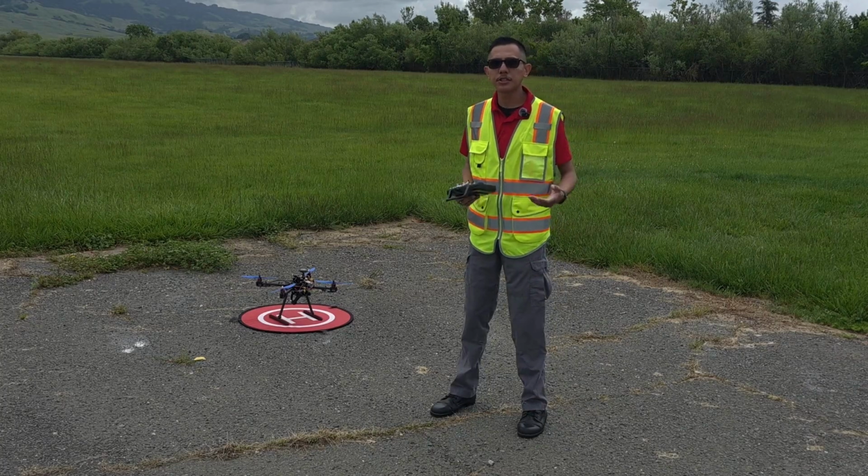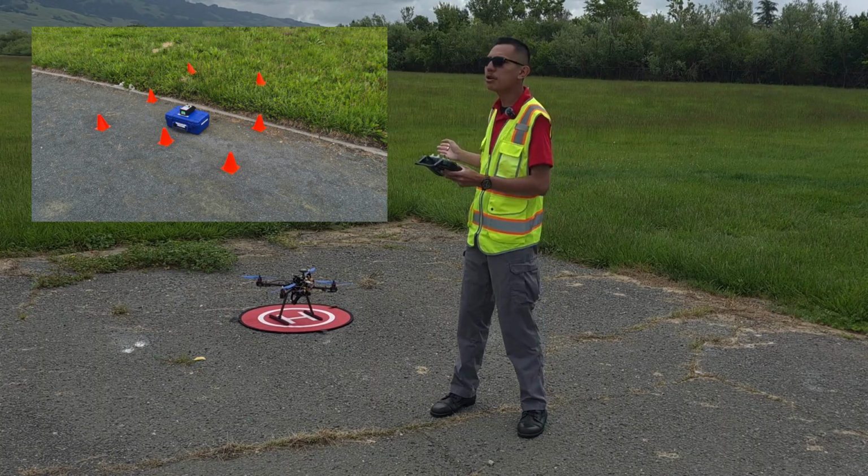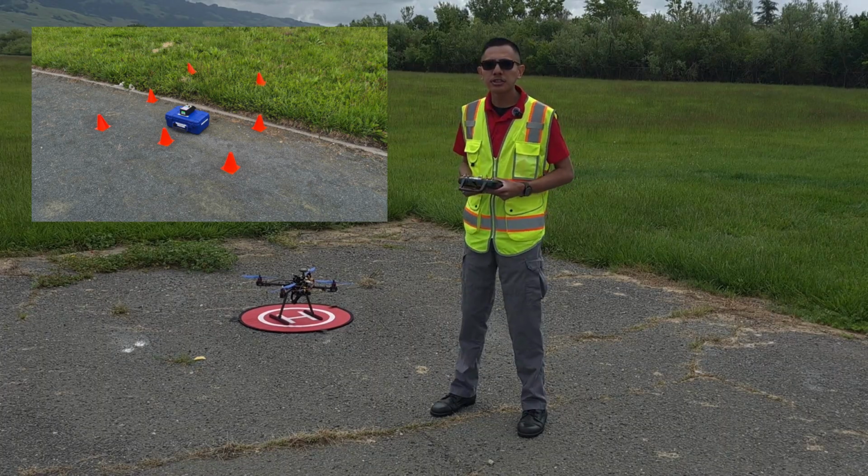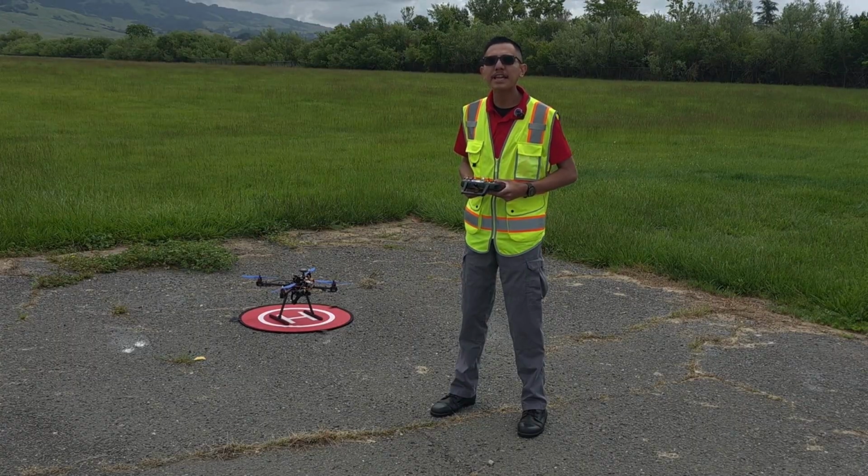All right, so we're at the field and we're going to do a flight sortie. The main objective of this flight sortie is to try to triangulate a practice ELT beacon that is positioned somewhere on this field by using the log RSSI values gathered by our software-defined radio and the GPS coordinates of our drone.